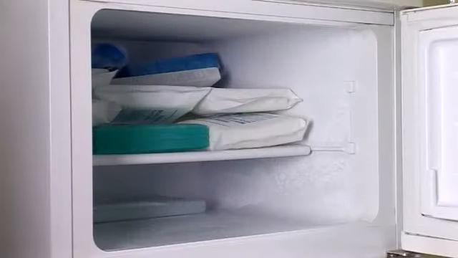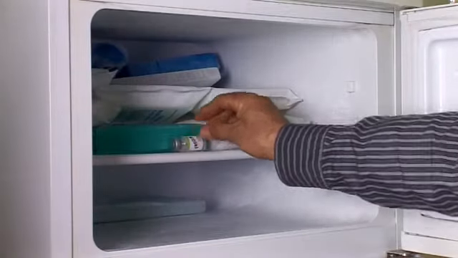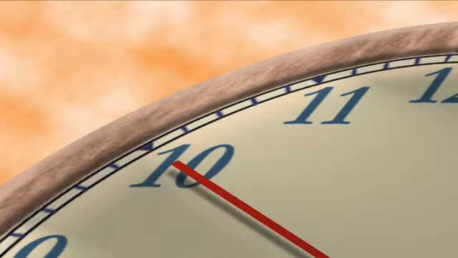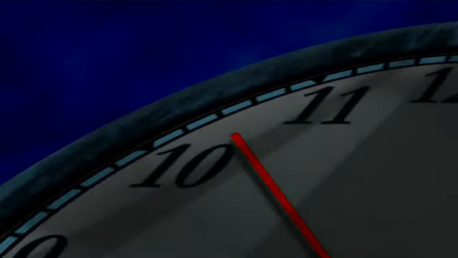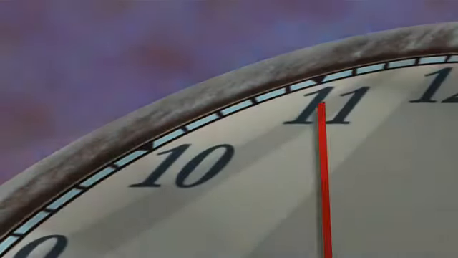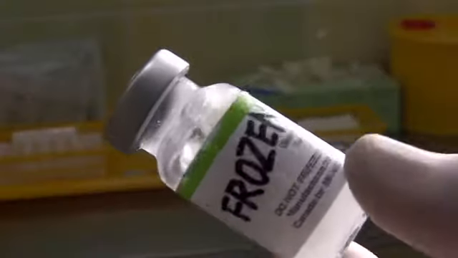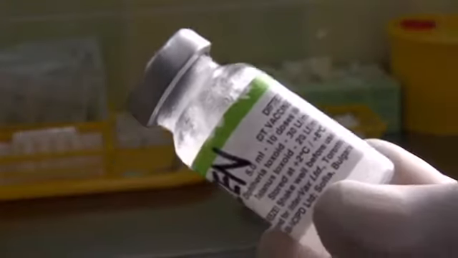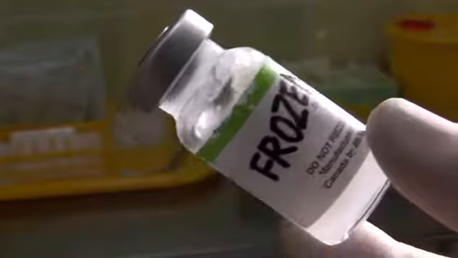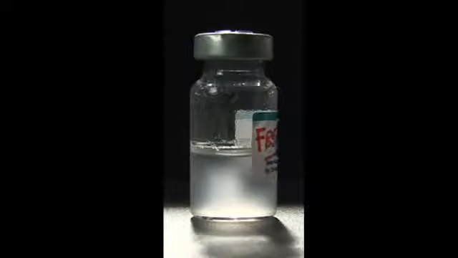Place the vial in the freezer compartment of the refrigerator overnight until its contents are completely solid. Now, your control vial is ready. Let it thaw. Do not heat the vial, but you can keep it in your hands for it to thaw faster. Once your control vial is thawed, you are ready to conduct the shake test.